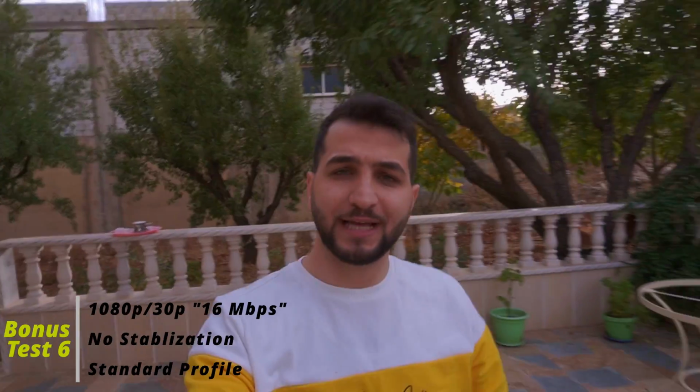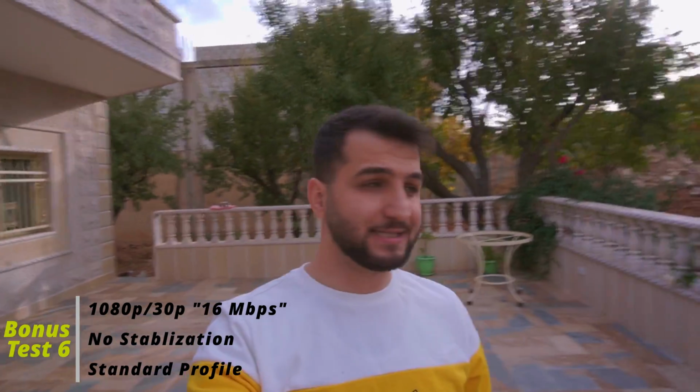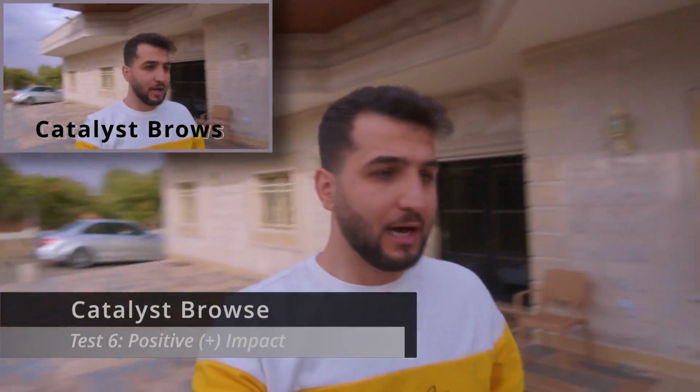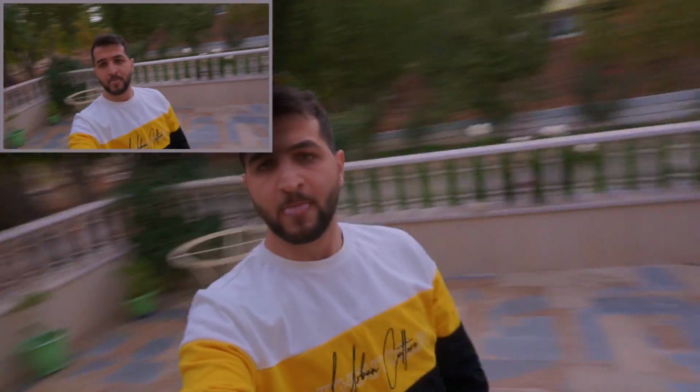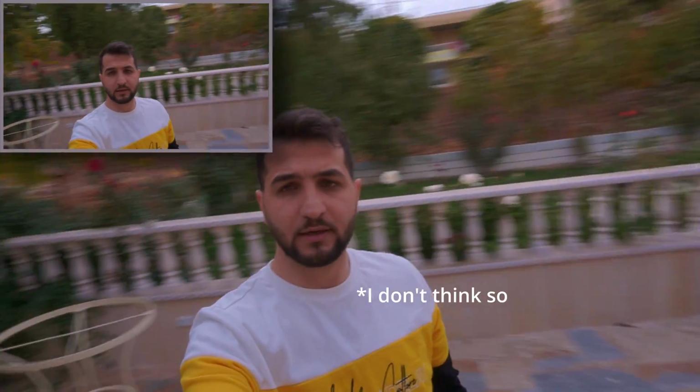Why not also test this little monster using 1080p 30, but instead of 50 megabit per second, we have only 16 megabit per second, so we have less computational power needed to process the image of this video. I hope this also gives us a better result using this mode.